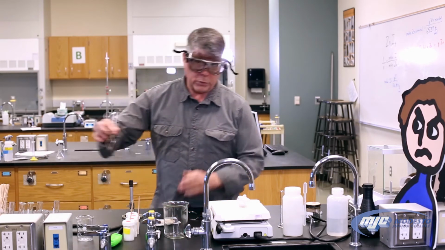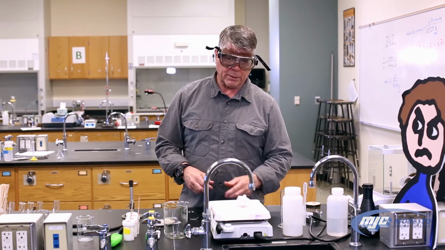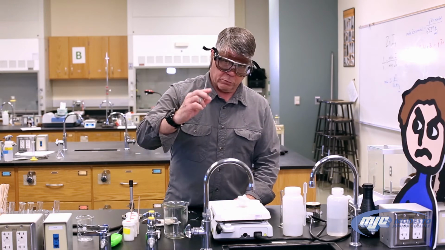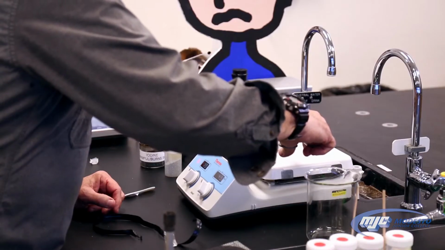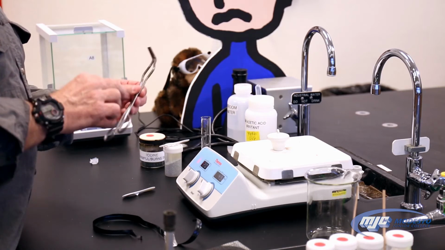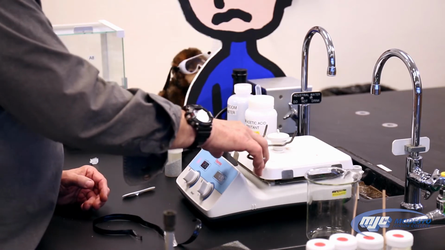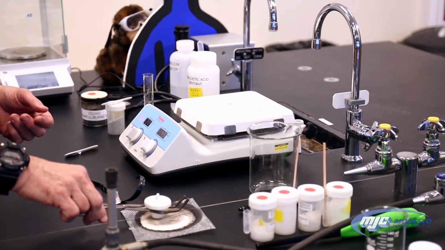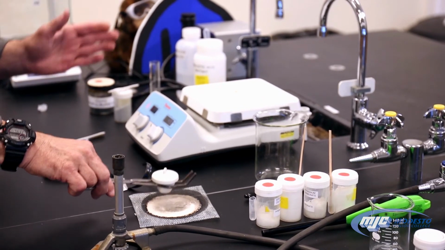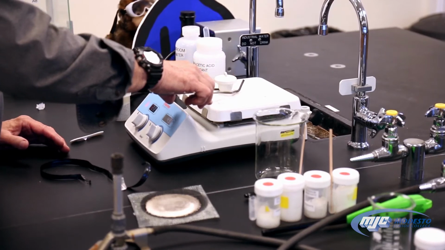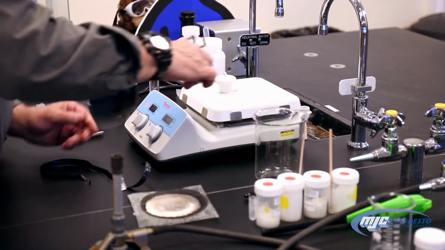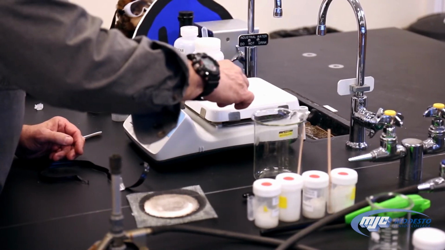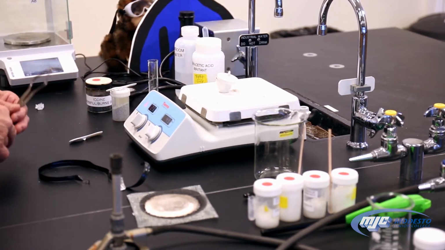If you do see some popping, you'll take some crucible tongs, put the lid back on the crucible, turn them over, take it off, set it on your wire gauze, just till the popping stops, and put it back on. And keep doing that until the popping stops. After the first 5 minutes or so, you won't have to worry about that.